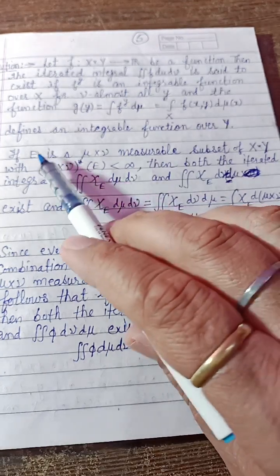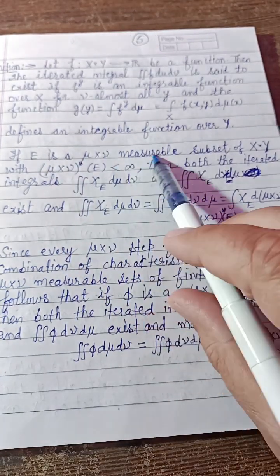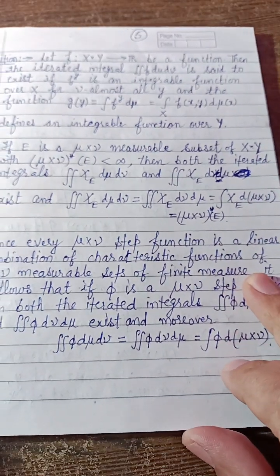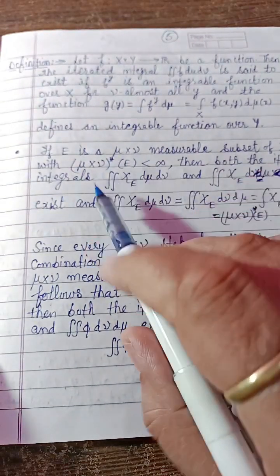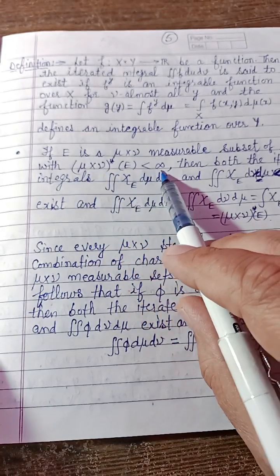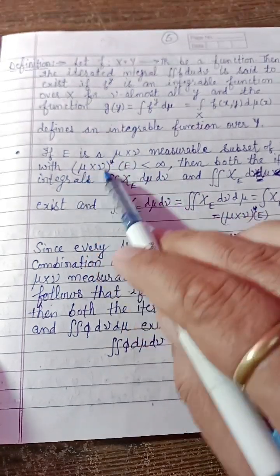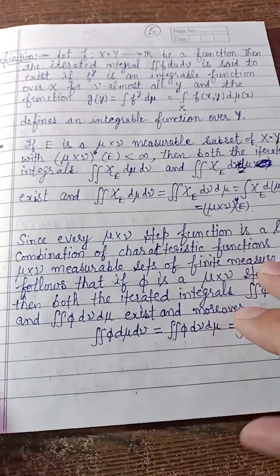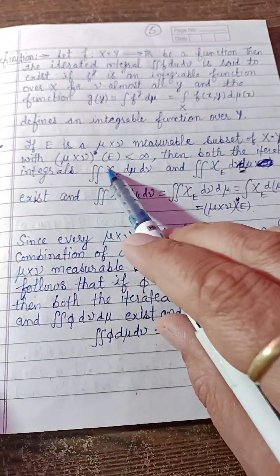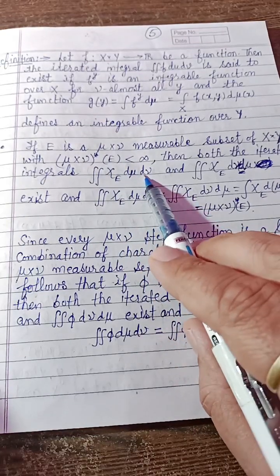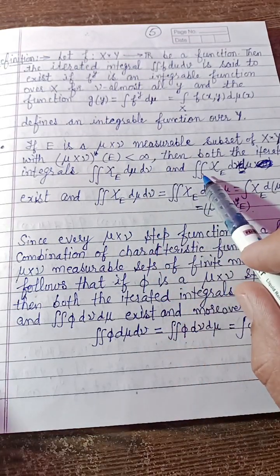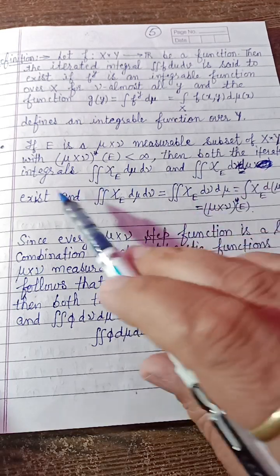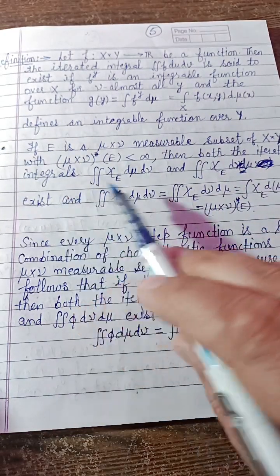Next we are saying that if E is a μ cross ν measurable subset of X cross Y with the outer measure of E finite, because I have taken the outer measure of μ cross ν, then both the iterated integrals, the double integral of χ_E dμ dν and the double integral of χ_E dν dμ, exist.